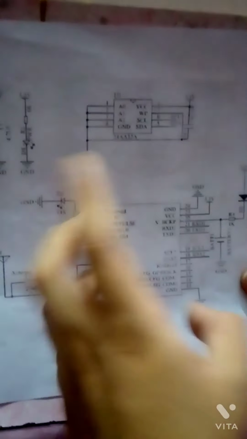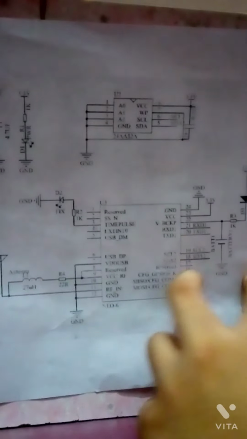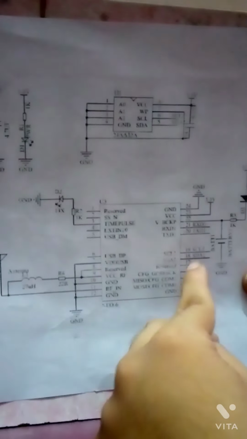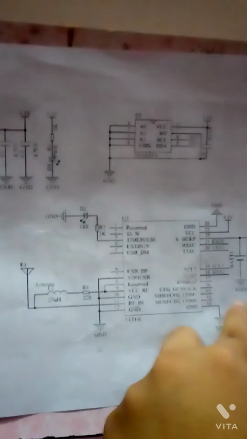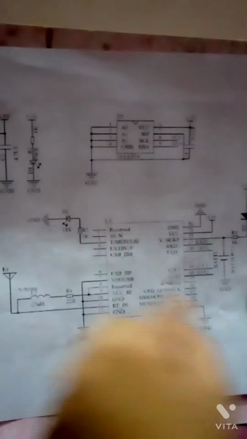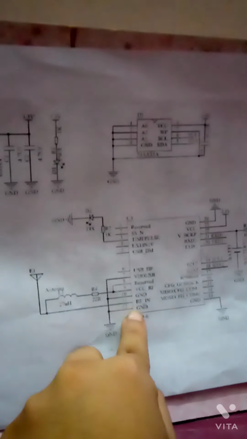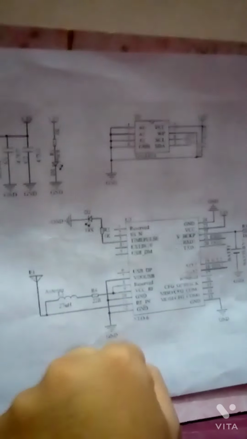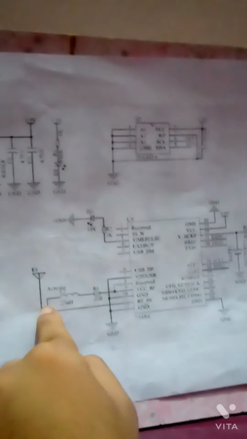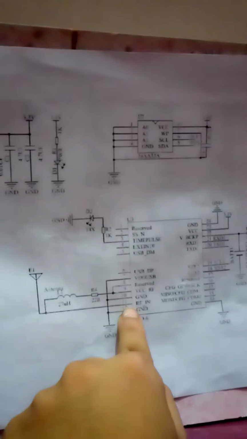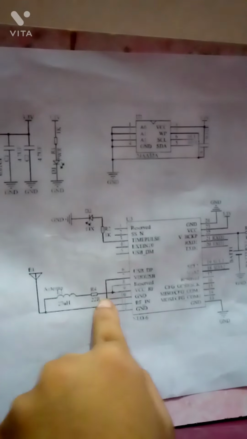So Arduino can talk to this IC with the TX and receive by the RX pin. Then pins number 17, 16, 15, 14 are open and 13 is ground. Pin number 7 and 12 are ground also. Pin number 11 is the antenna pin, which can take the antenna signal. Pin number 10 is also ground.